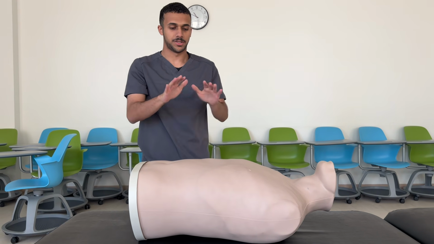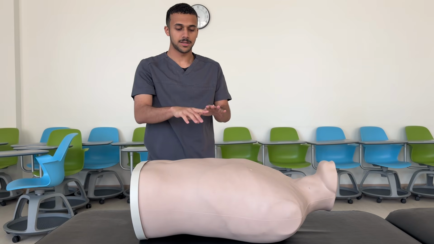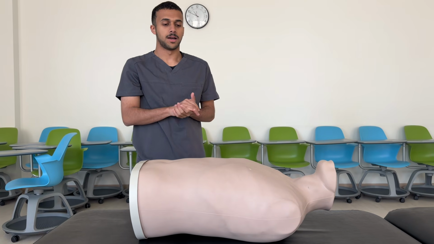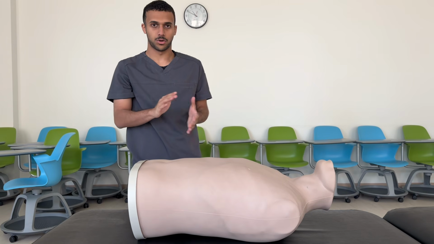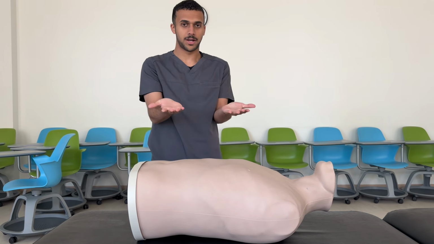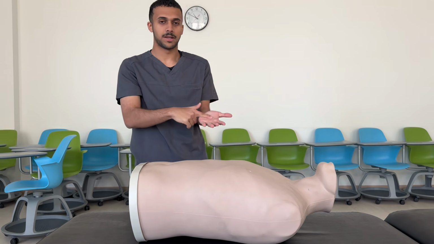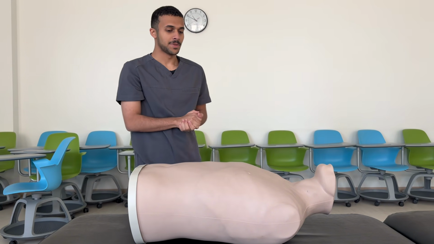Then, can you please put out your hands? So looking at the nails, I notice that there is no peripheral cyanosis, there is no pallor in the nail bed, and there is no koilonychia. Can you please flip your hands? I notice that there is also no pallor in the palmar creases.